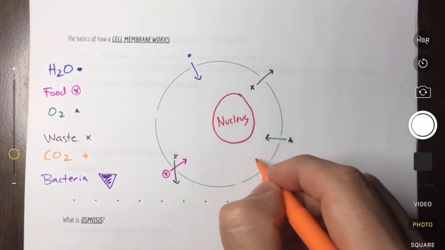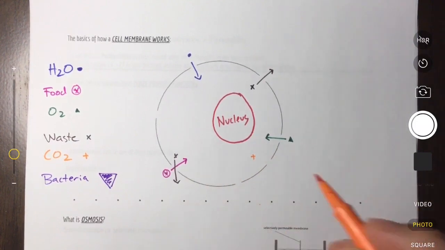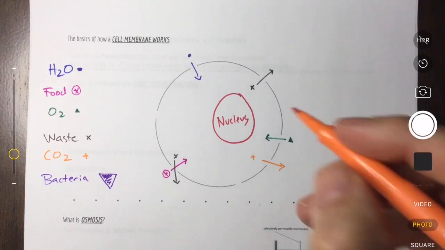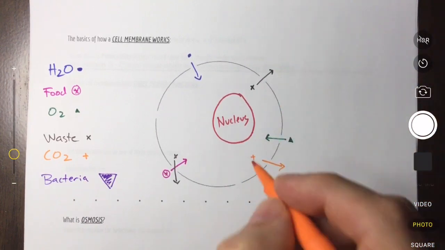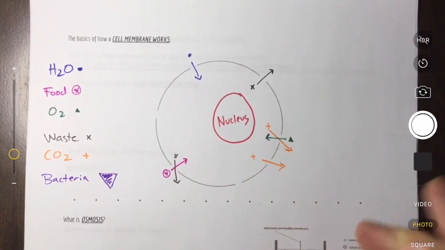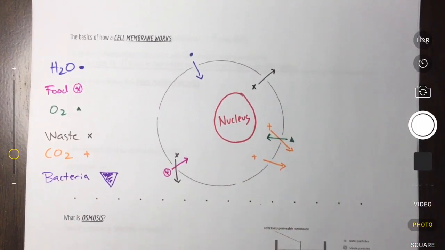Next, if I have some carbon dioxide that the cell has used, it's going to be allowed out, and again, it might actually go out of another doorway. So again, assuming it fits, that cell can get rid of that little bit of carbon dioxide. Now, the one thing that our cells definitely want to keep out is something like bacteria.